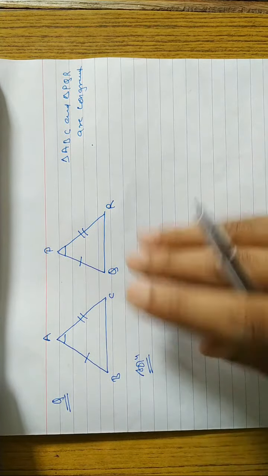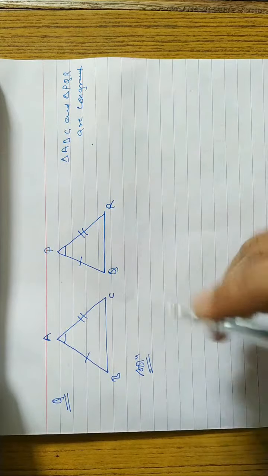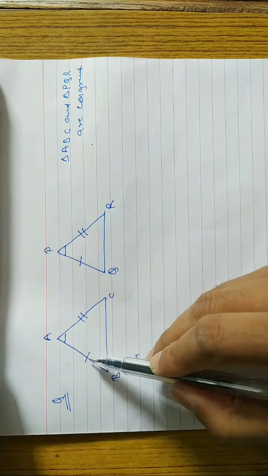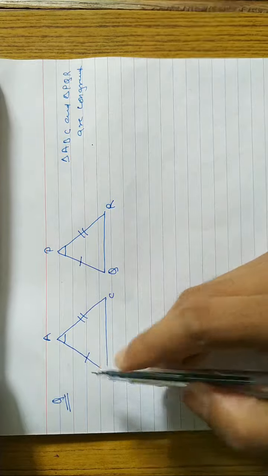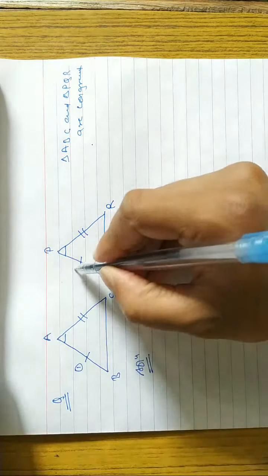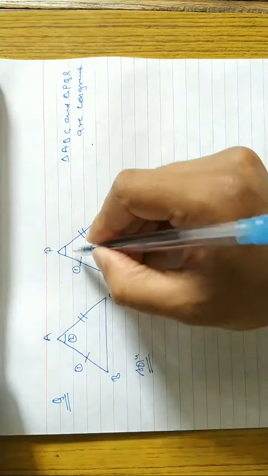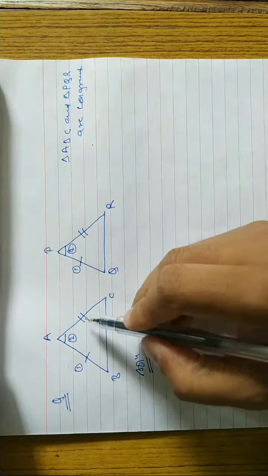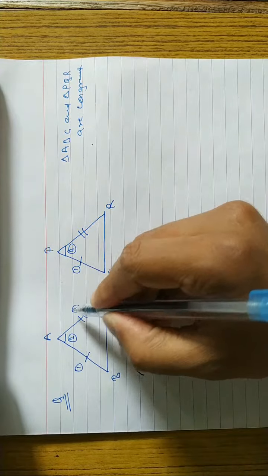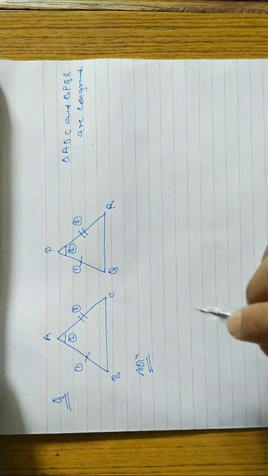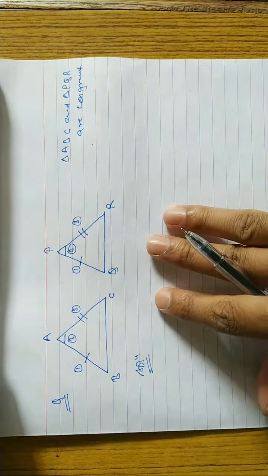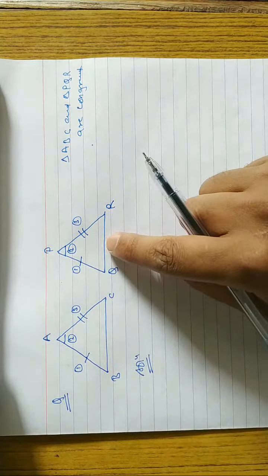We have 5 tests to show that triangles are congruent. You can see here one side and another side, these two sides are equal. In number 1 we can write these two sides are equal. In number 2 we can write these two angles are also equal. Then again in number 3 this side and this side are equal. If we have 3 statements, then two triangles are congruent.